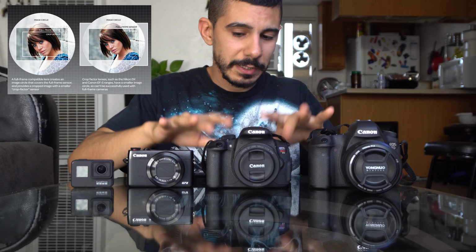So let's start with the really big size. This is a DSLR Canon 6D. This is a full frame camera. Now what's really important about a full frame camera is that it gives you the full frame of the image. For example, if we jump into this kind of camera, this is a crop APS-C camera.